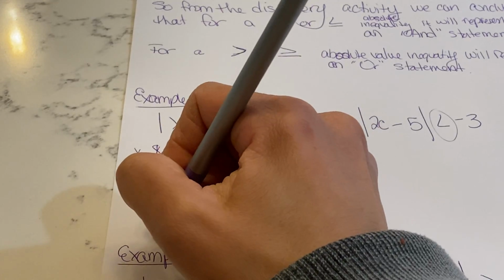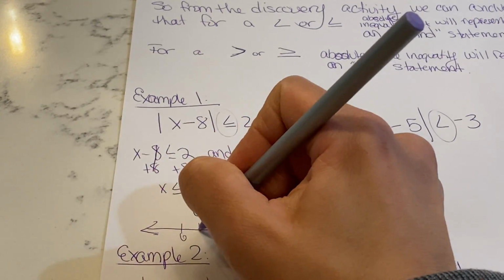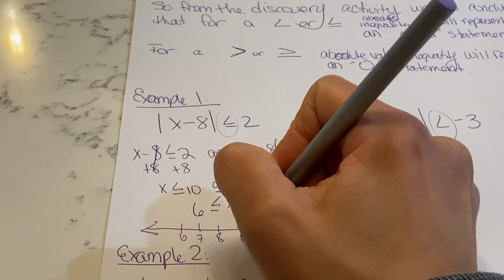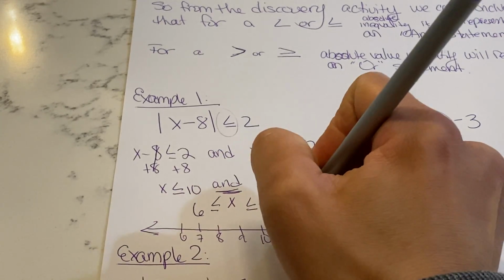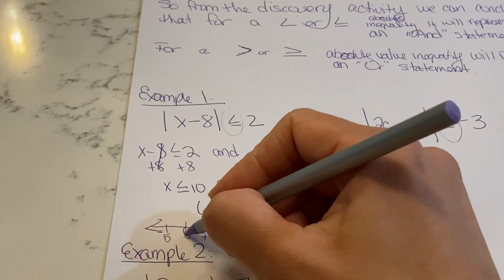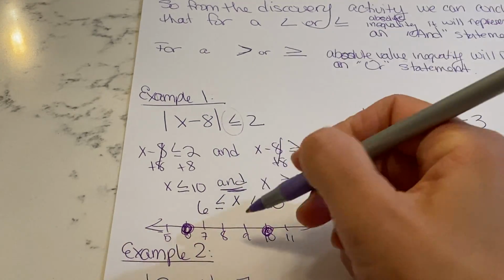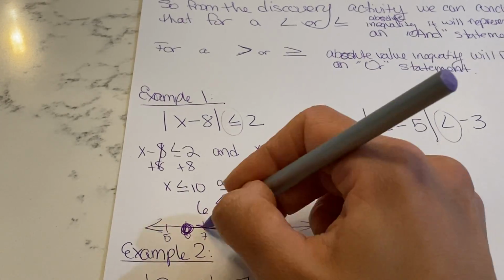So when I graph it, when I draw my number line, I'm going to start at 6, 7, 8, 9, 10, 11. Let's put a 5 here. This is closed circle. And this represents everything in between.